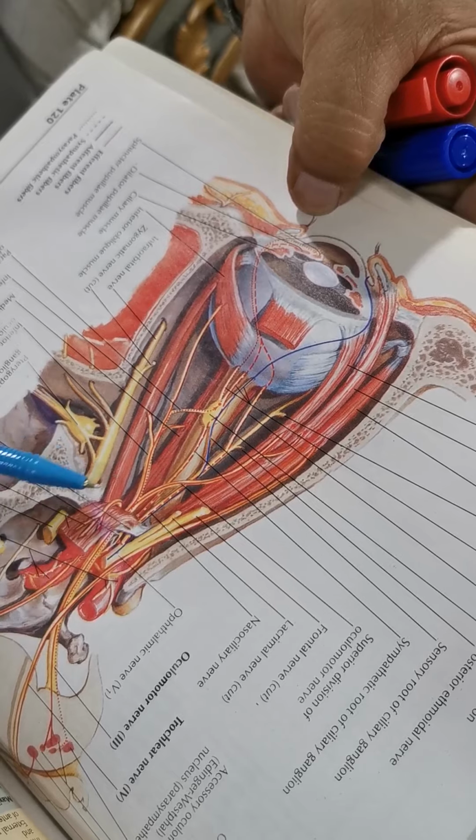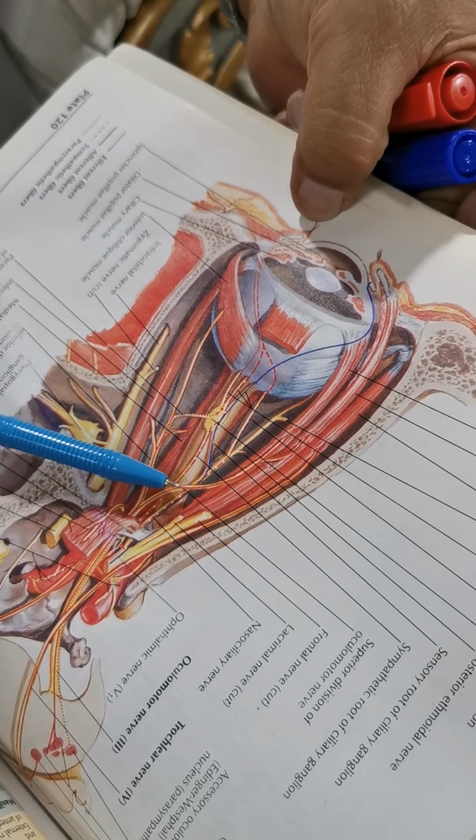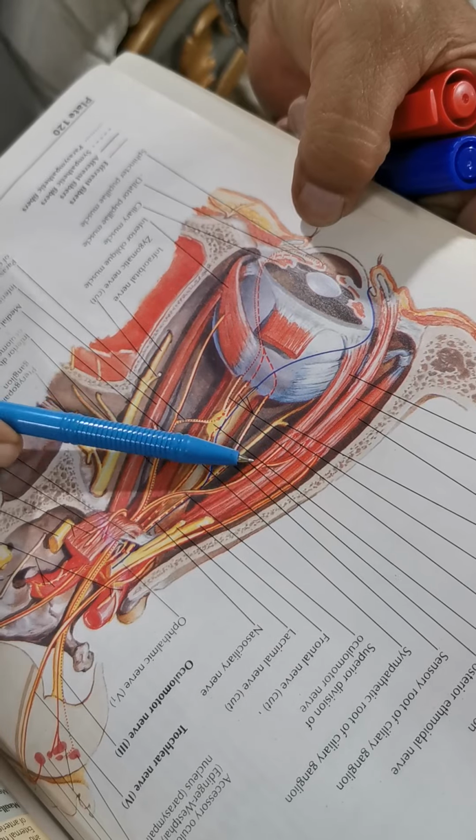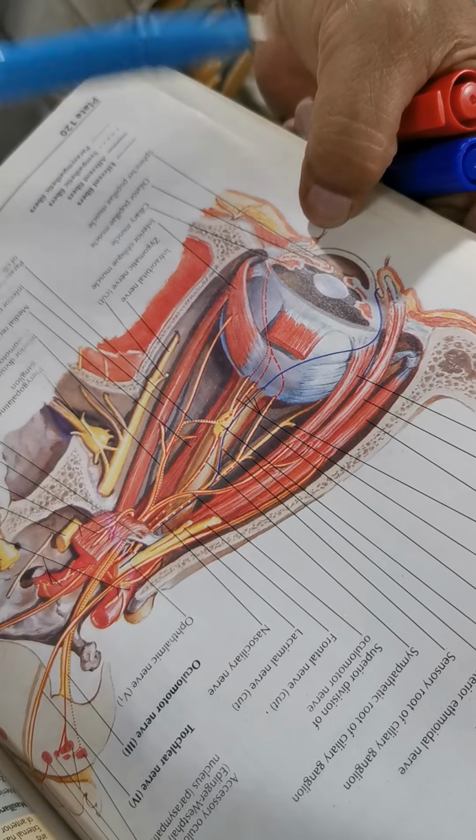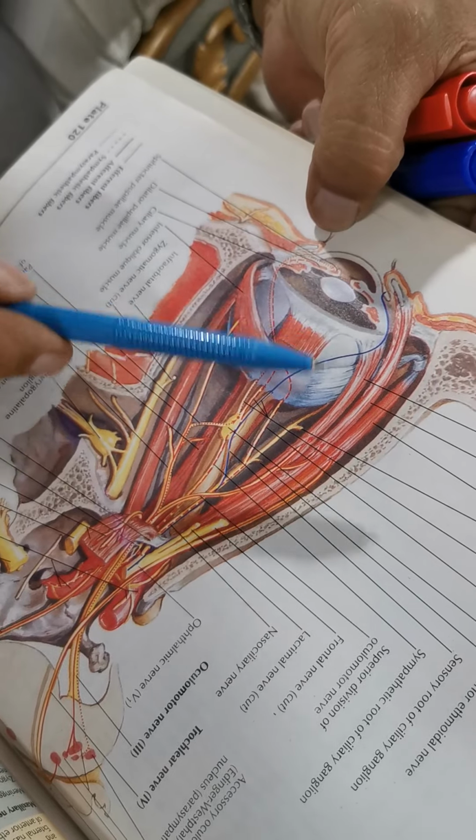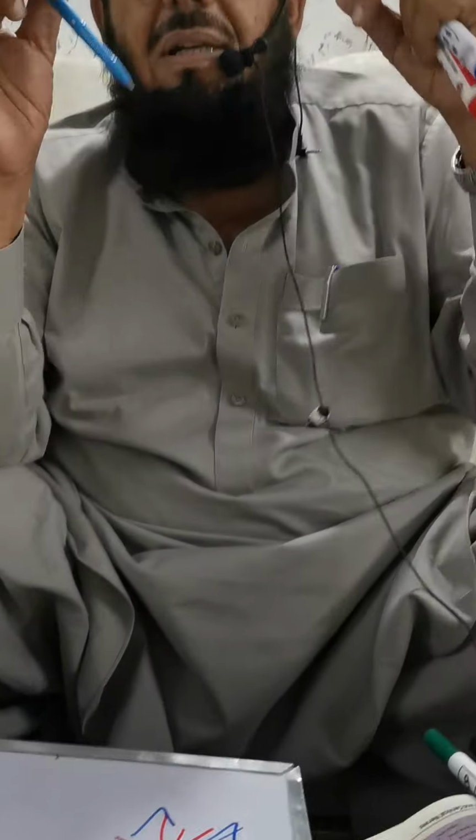Now the sympathetic fibers which this nerve has taken in the cavernous sinus also travel over here in the superior division and supply the smooth muscle part of levator palpebrae superioris. Note this point. This muscle, the upper eyelid elevator, levator palpebrae superioris, is unique by the fact that it has skeletal muscle fibers and smooth muscle fibers. The skeletal muscle part of this muscle is supplied by the oculomotor nerve, while the smooth muscle part is Muller's muscle, that is also called Muller's muscles.